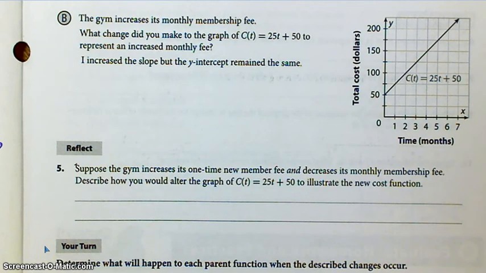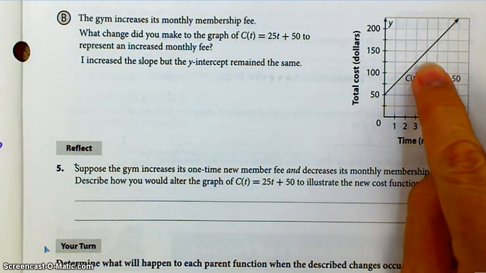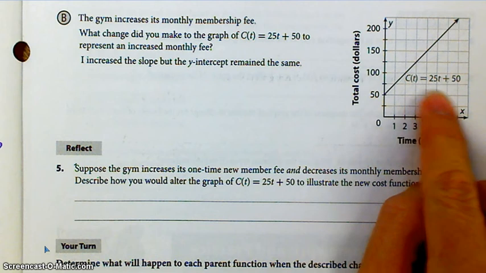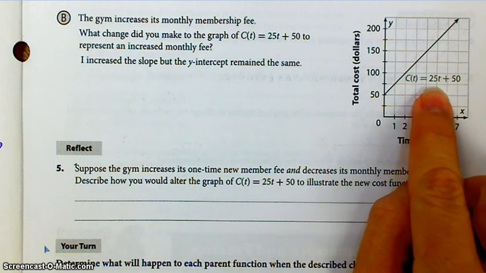All right, B says the gym increases its monthly membership fee. So again, here's our original situation: a one-time fee of $50, and $25 a month in addition to that.